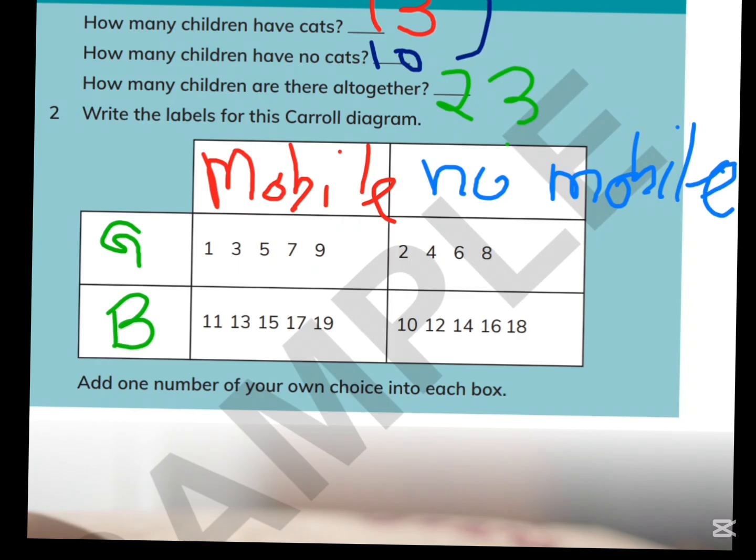Okay, so mobile and no mobile. In this way we can write; I have written this one and you can write anything of your choice. So this is all about unit 4 statistics. I think it is not difficult for you. We will also solve this from the workbook as well, so that you will get more questions for practice and clear your concept more and more.